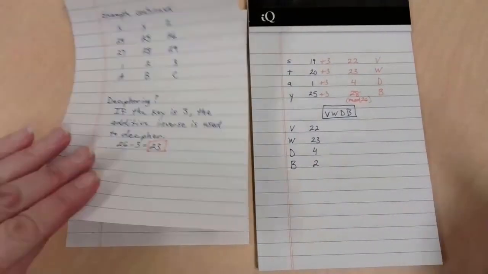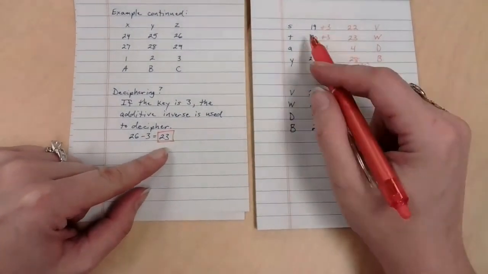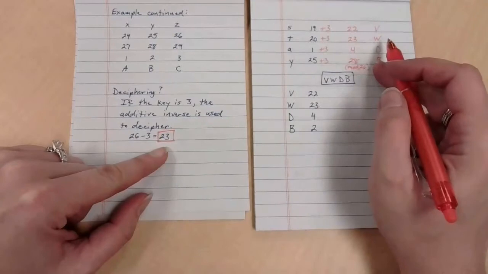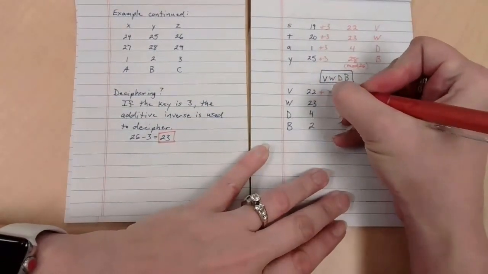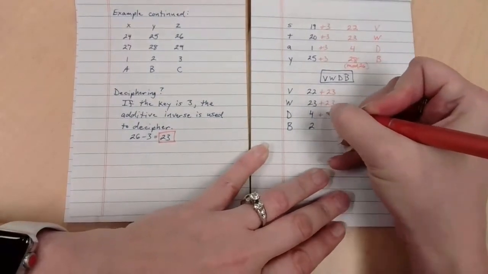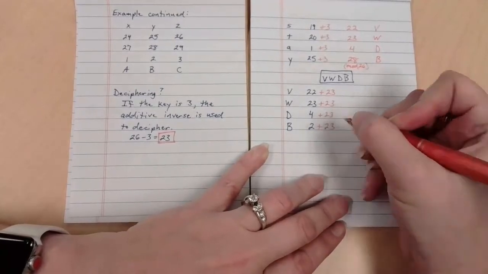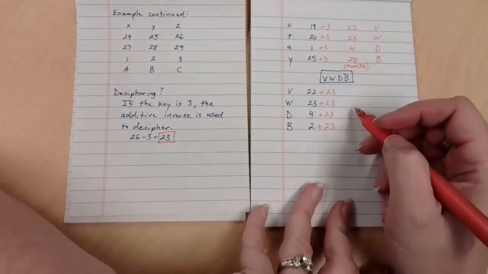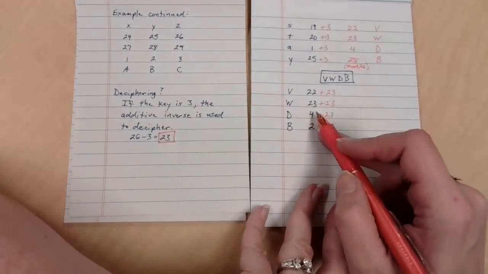Well, what we are saying is that if we use 23, we can make this work. So we added 3 to get everything into code. Using the inverse, we will add 23 to get it out of code. Adding 23, adding 23, and you're like, this is ridiculous, why don't we just subtract 3? Well, we could. We could subtract 3 here, here, and here.